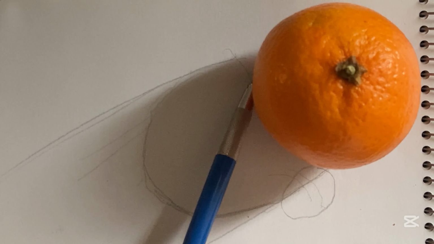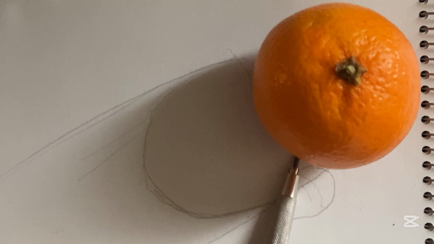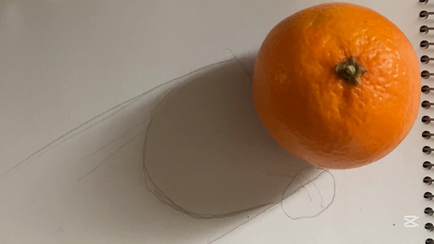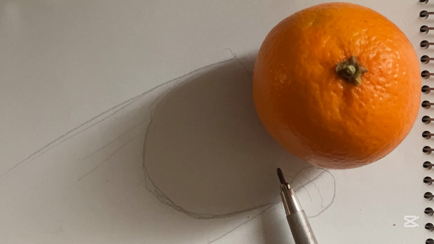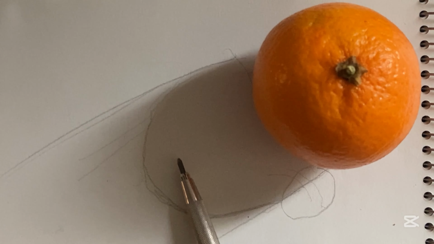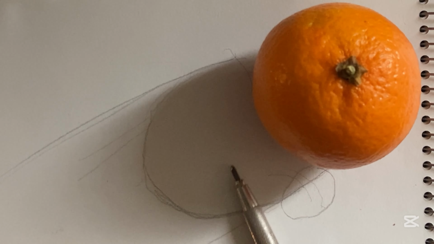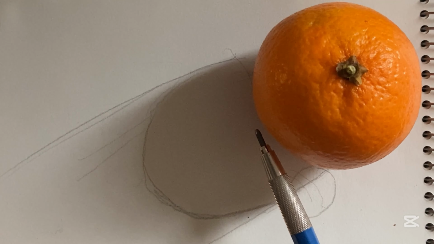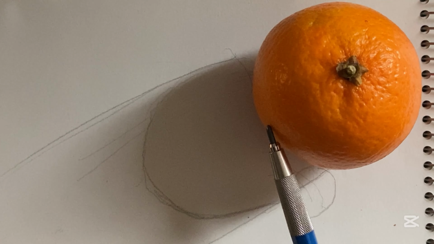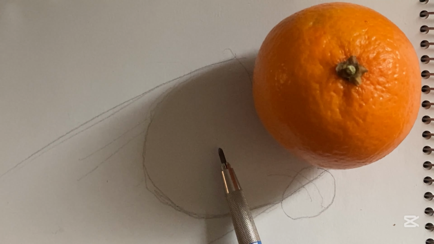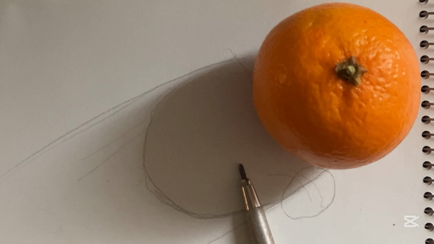It's going to be the darkest in this area here, down here, and then little by little it's going to fade out. And if you look at what's happening here, there is some light hitting this spot, and what this light does is that it reflects on the orange again. So this light here on the orange is caused by the light reflecting on my notebook.